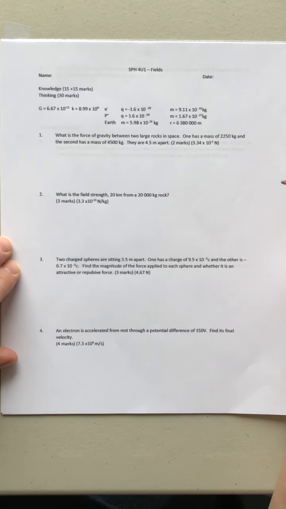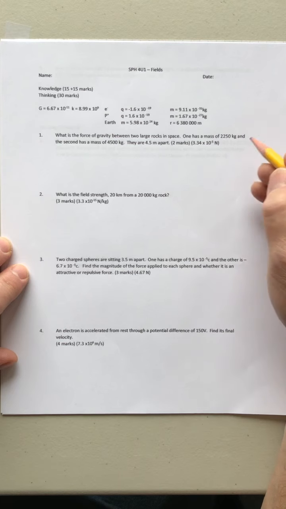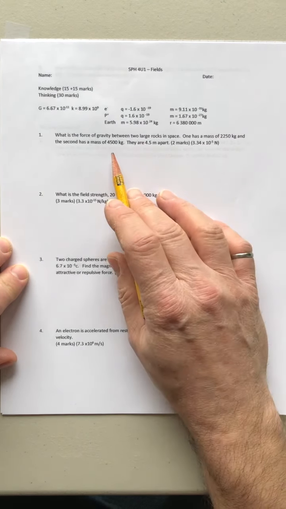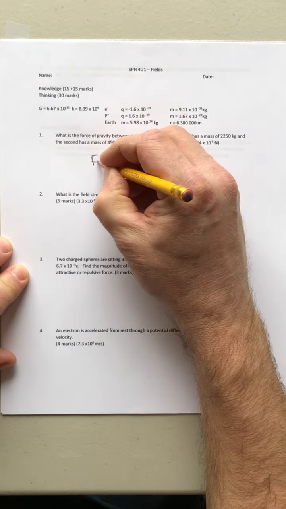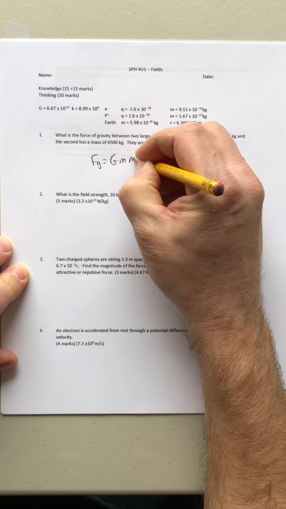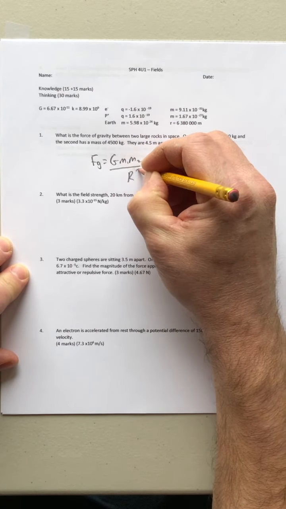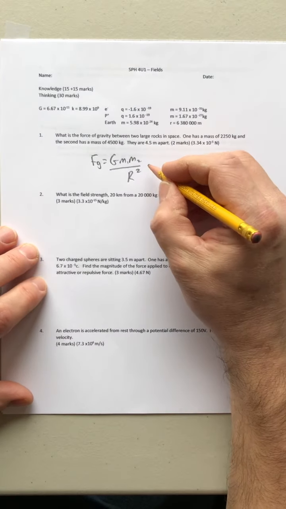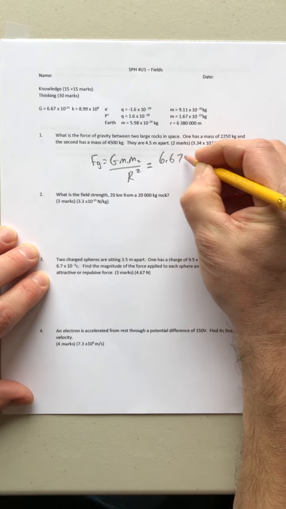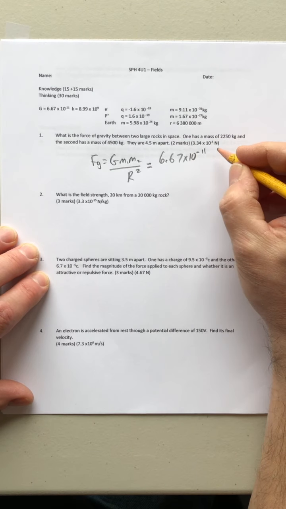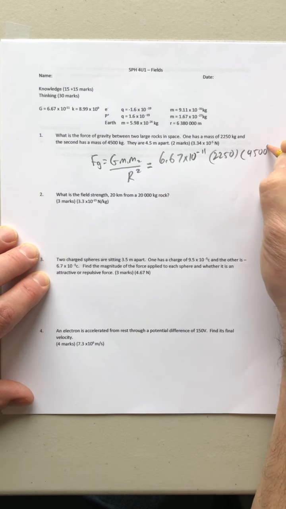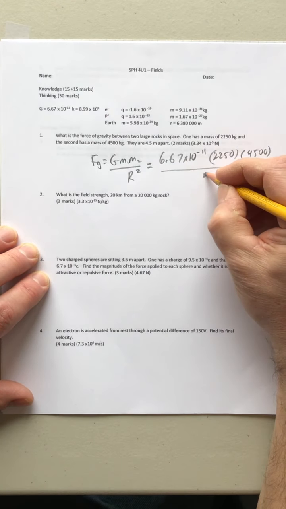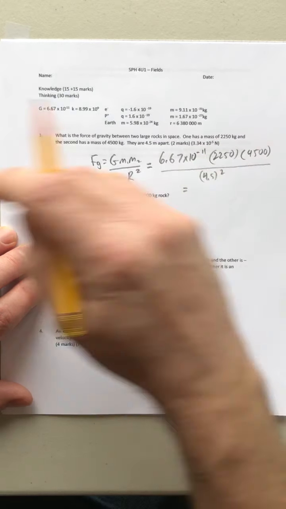And it says, what's the force of gravity between two large rocks in space? One has a mass of 2,250 kilograms. The other one is 4,500 kilograms. They're 4.5 meters apart. It's a knowledge question. Just your basic formula for gravity, universal gravity. 6.67 times 10 to the minus 11, the mass of one of the rocks, 2,250, 4,500, all over top of the separation, squared.